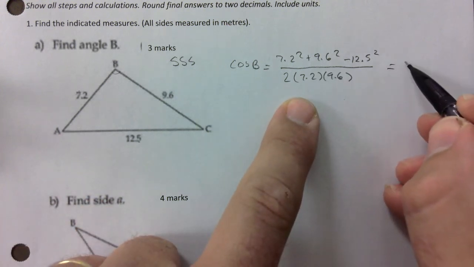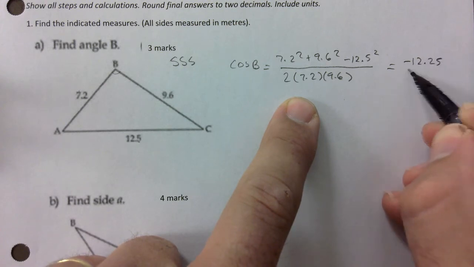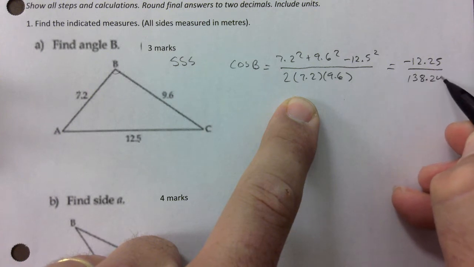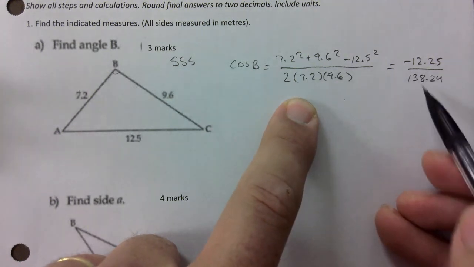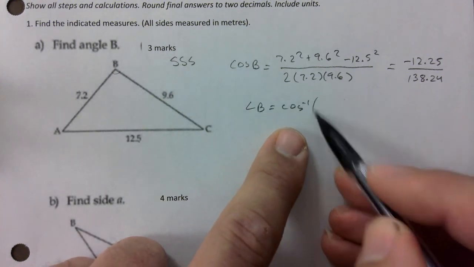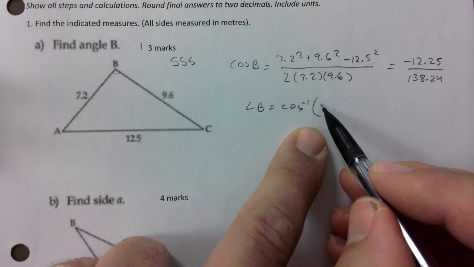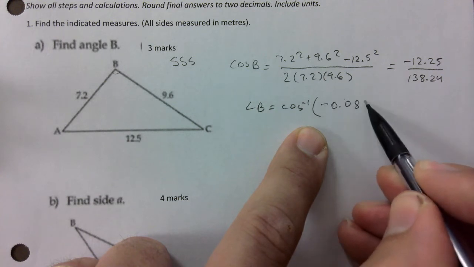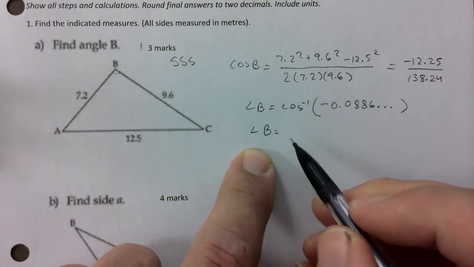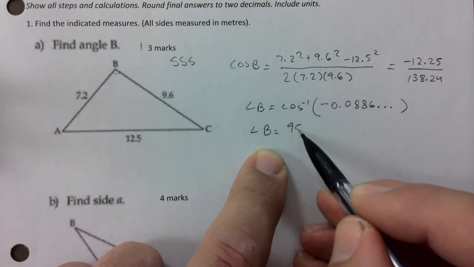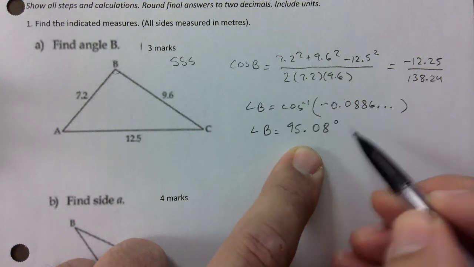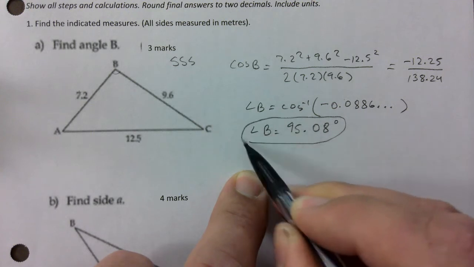And you get negative 12.25 and you get 138.24 respectively. So to get angle B, you're going to have to go cosine inverse of, when you divide this, you get negative 0.0886. It keeps going. So that is 95.08 degrees. That is what we're after.